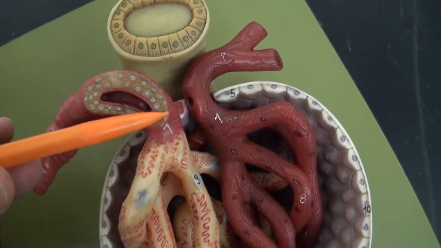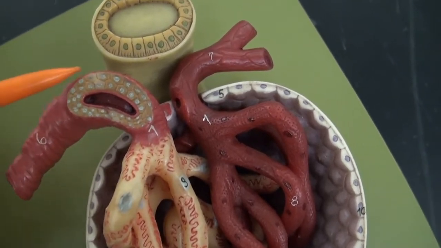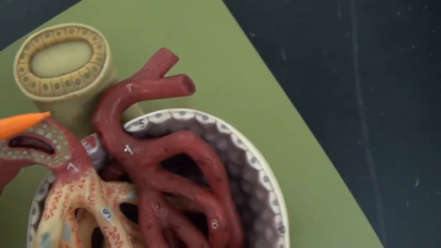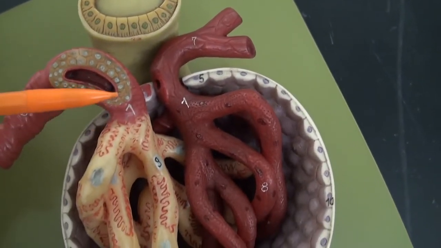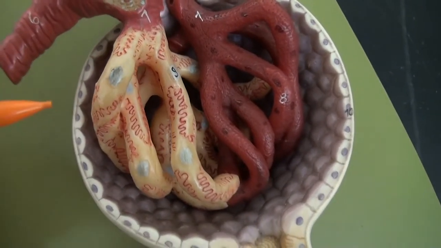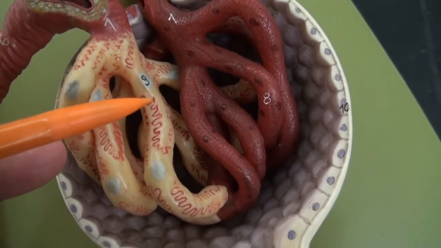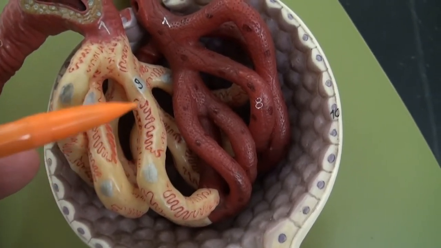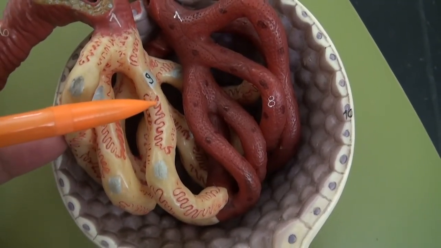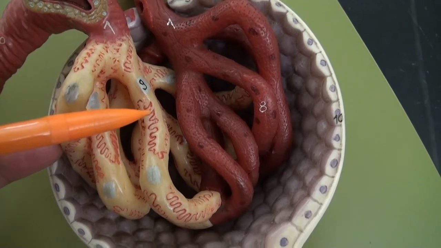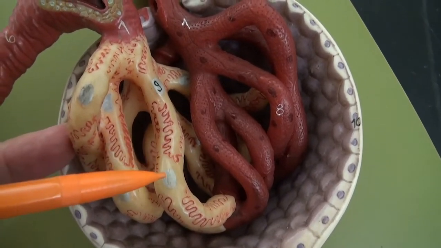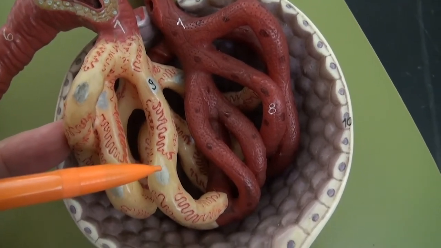It has to pass some cells right here, the juxtaglomerular cells. There's some mesangial cells, not really shown well on this model. We'll see that. Anyway, it comes in here, and you're going to have these cells here called podocytes. And it's from the Latin word for feet, pods, like a podiatrist. They have these little feet or appendages. Kind of like you could hold your hands and make filtration slits. That's what these are, the filtration slits, that let the filtrate through.